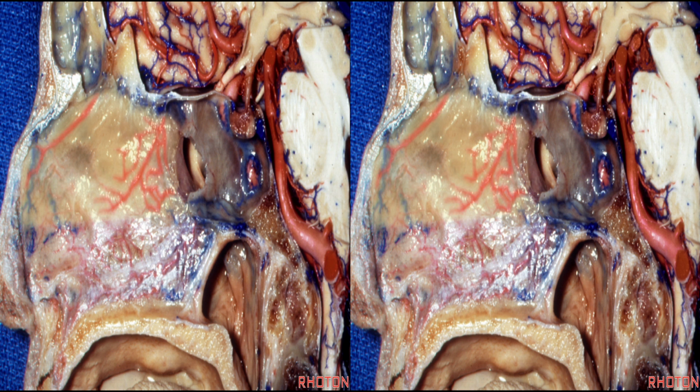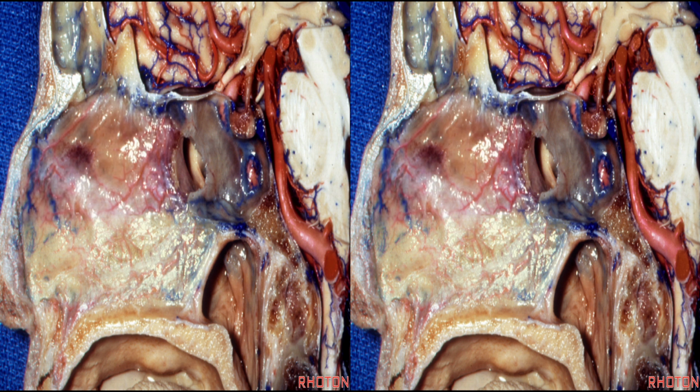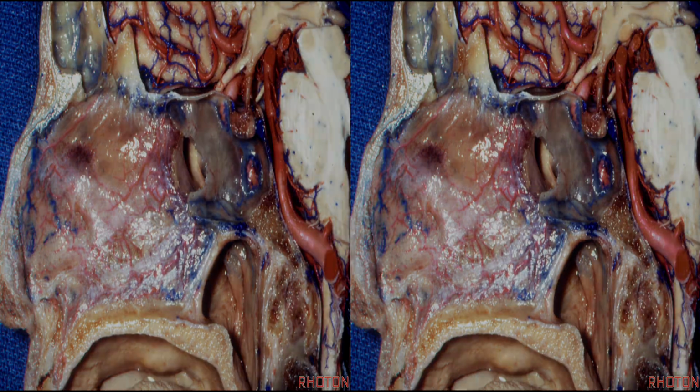These are branches of what artery? Ethmoidal arteries. Below here, the septum is supplied by the sphenopalatine branch of the maxillary artery that supplies most of the lower septum, and you can turn mucosal flaps that help you close up the skull base.